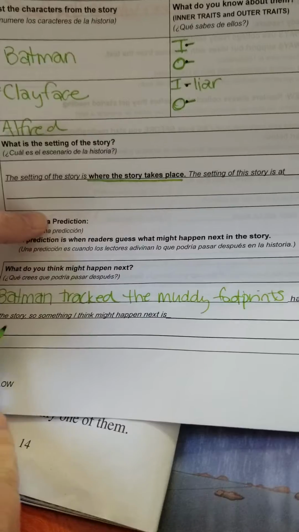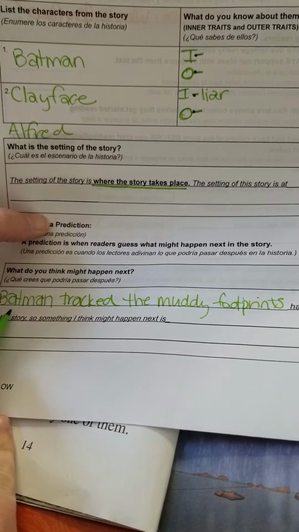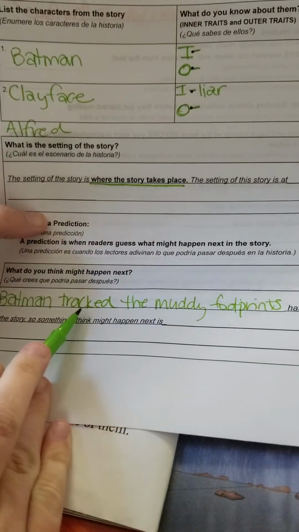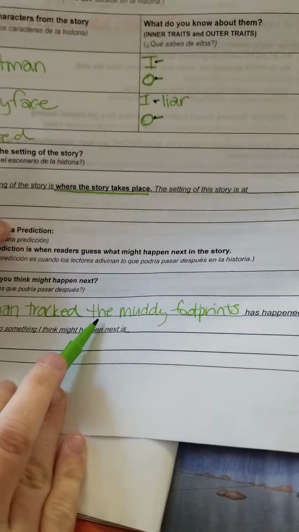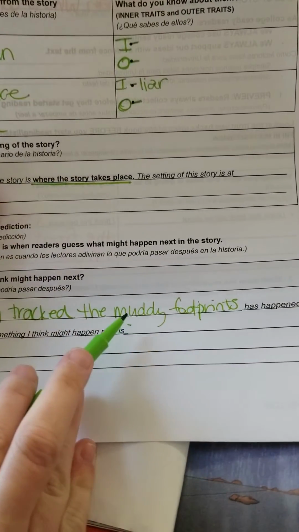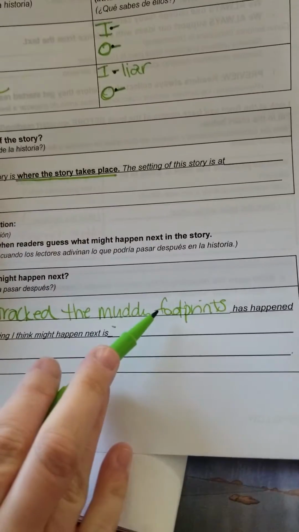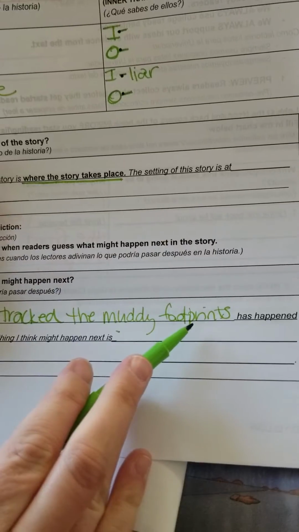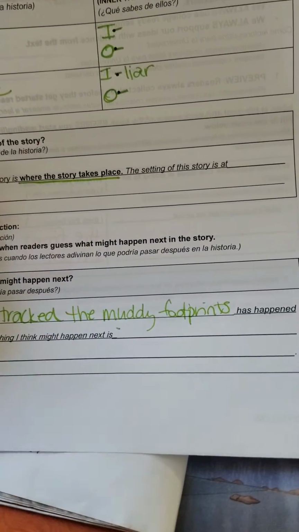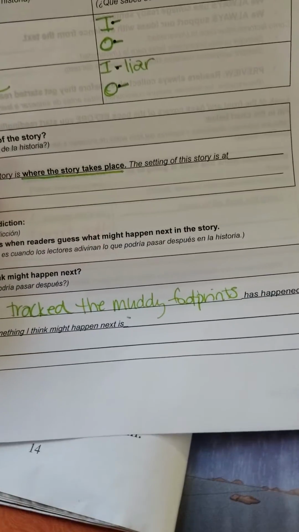Let me spell it for you. Batman, B-A-T-M-A-N, tracked, T-R-A-C-K-E-D, the, T-H-E, muddy, M-U-D-D-Y, footprints, F-O-O-T-P-R-I-N-T-S. So Batman tracked the muddy footprints has happened in the story.